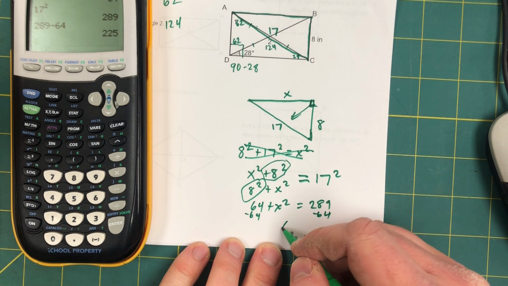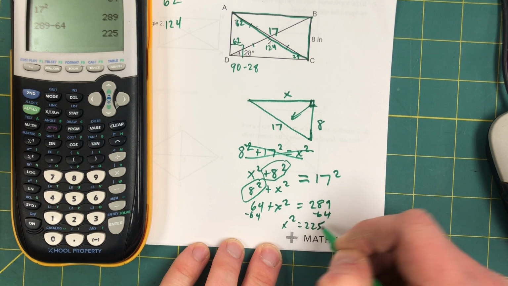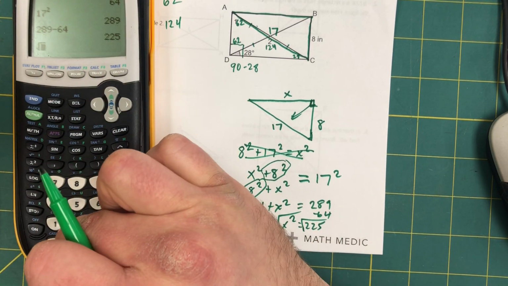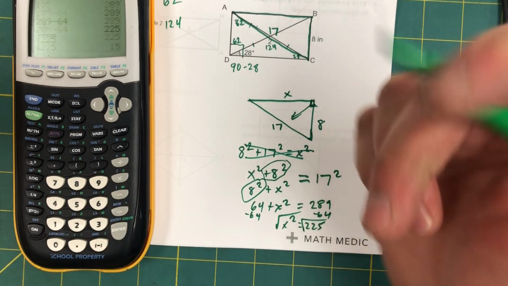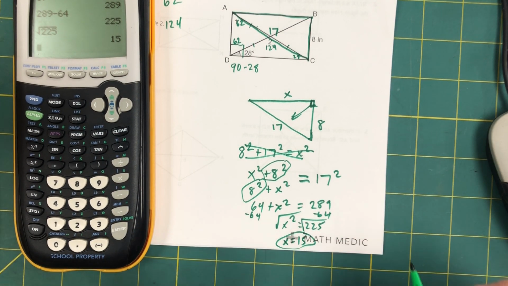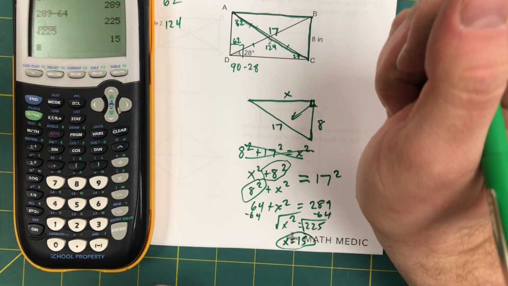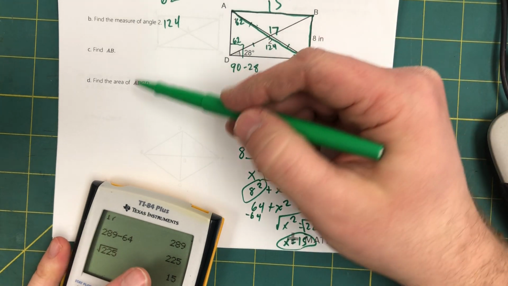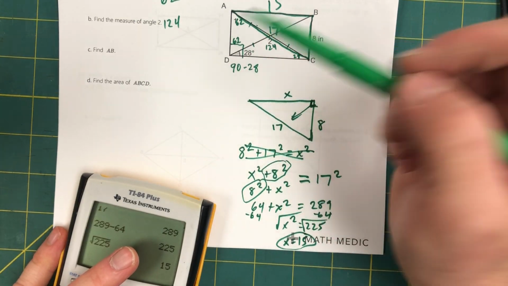So X squared is 225. And so the way we finish that is we take the square root of both sides. The square root of 225 is 15. There's no advanced method for this one since the exact answer is 15. That's 15 there. Okay. This says find the area of ABCD.